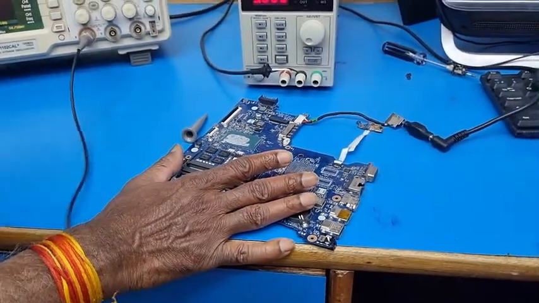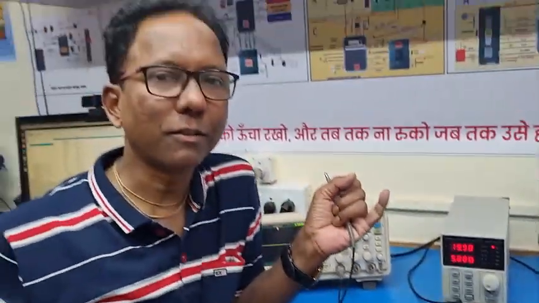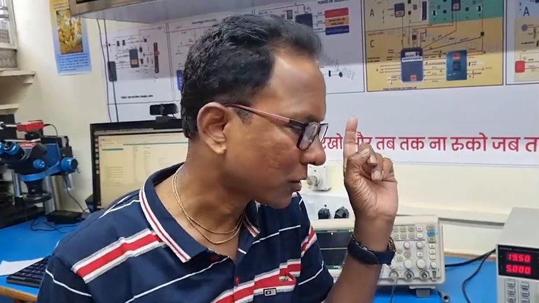In this motherboard there are 2 crystals. One is a 32.7 kilohertz, that is for the RTC, the real-time clock, and another is a 25 megahertz for the clock section. First we'll check the 32.7 kilohertz frequency, that is the RTC crystal. It will show on the screen, and then after pressing the power button, the other crystal will start, that is the 25 megahertz.